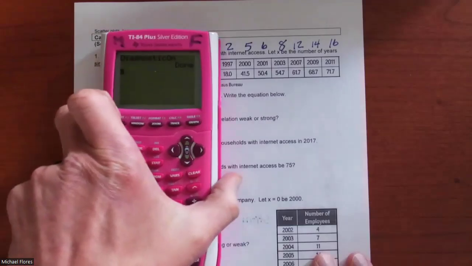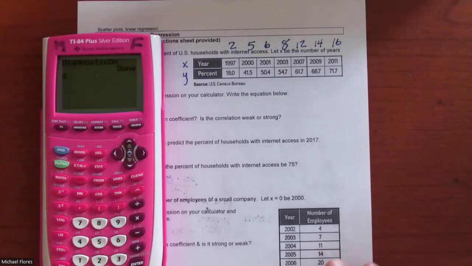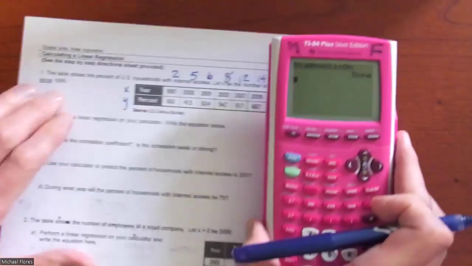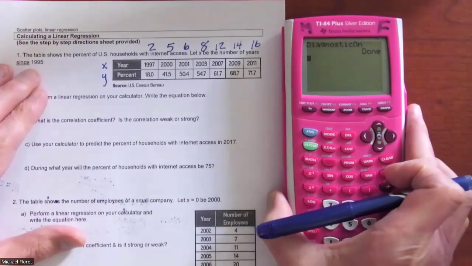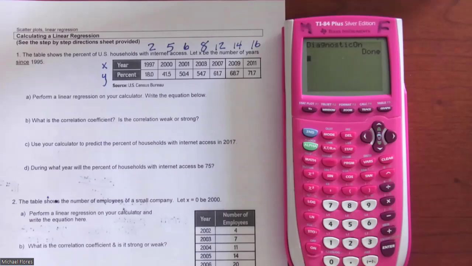Next. Oh, by the way, I'm using a graphing calculator. That means you can use one. You're going to need one. If you don't have it, get it. Maybe pause the video and get it if you don't have it out. All right.